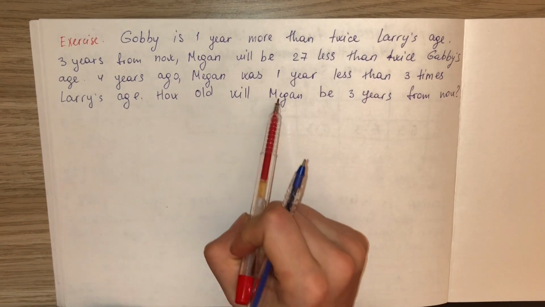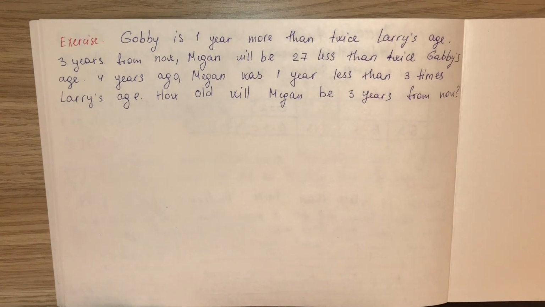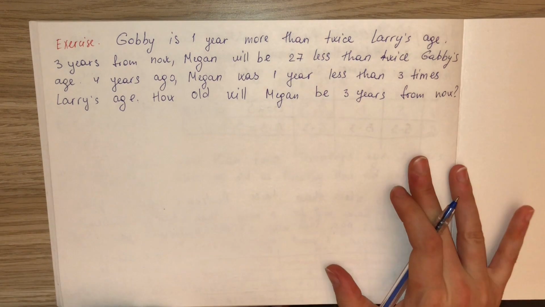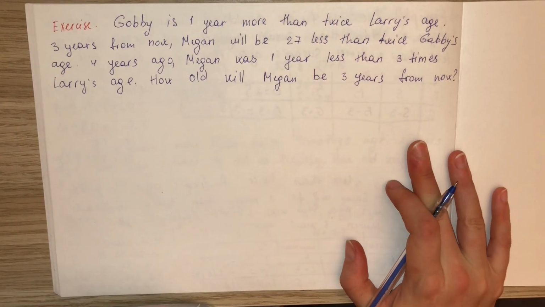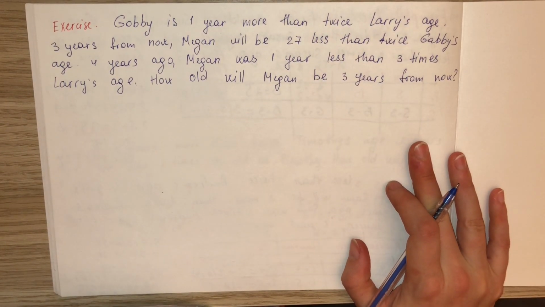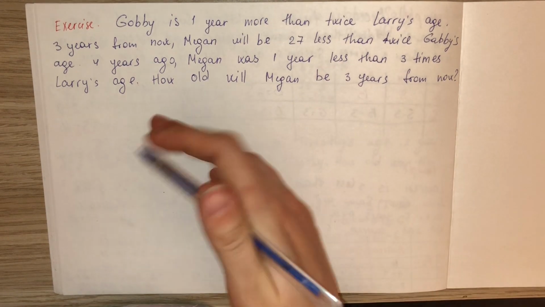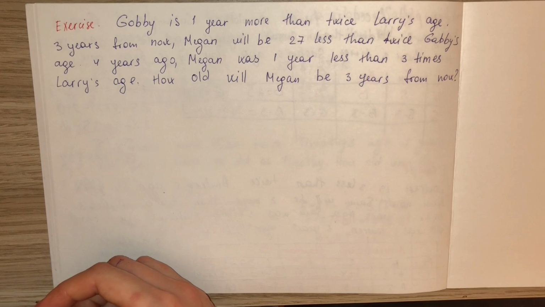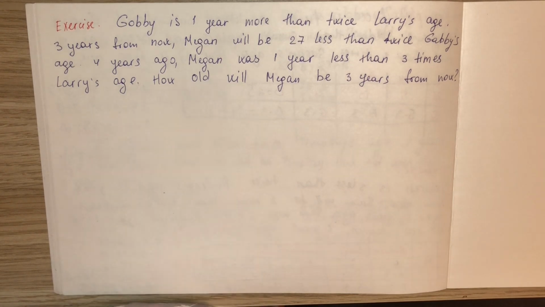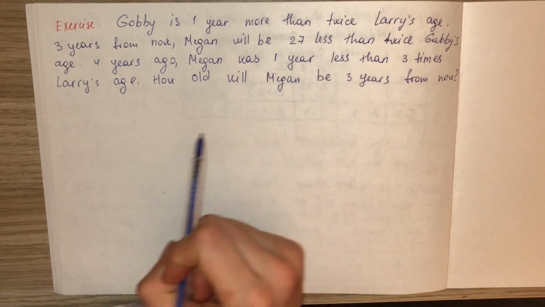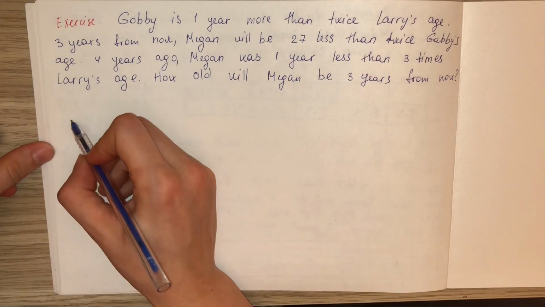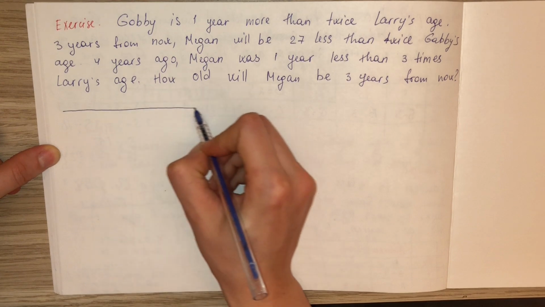How old will Megan be 3 years from now? So this age word problem is more than 3 person, and it means that this is a 3 variable equation system.